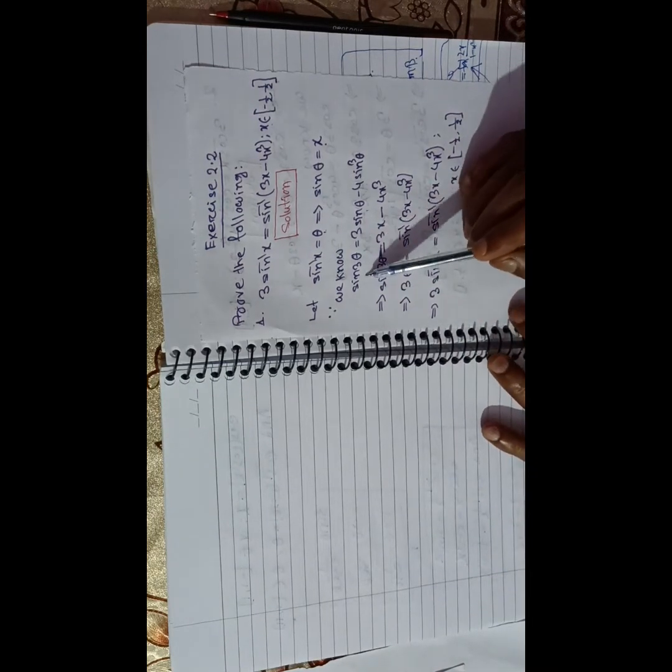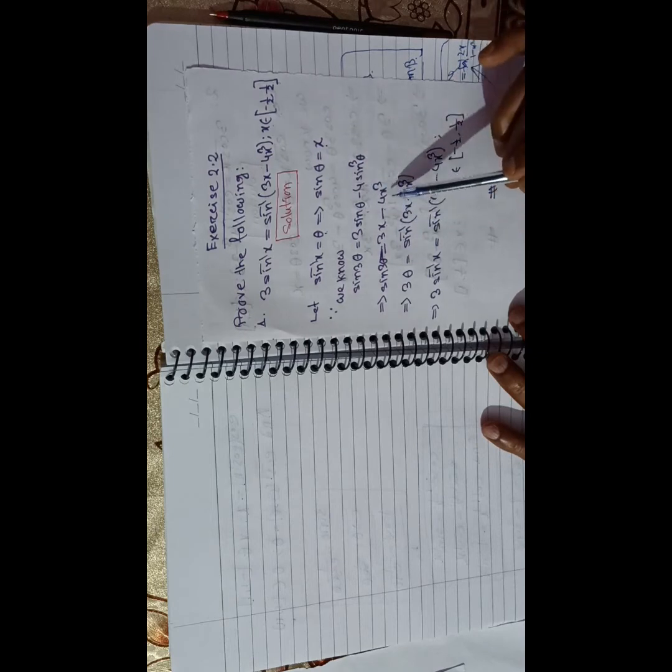That is, we know sin 3 theta is equal to 3 sin theta minus 4 sin cube theta. This implies sin 3 theta is equal to, in place of sin theta, we write x, so it becomes thrice x minus 4 x cube.